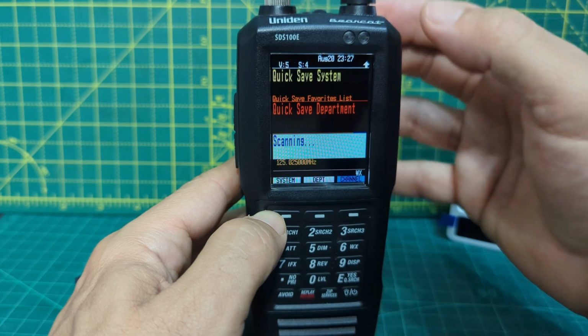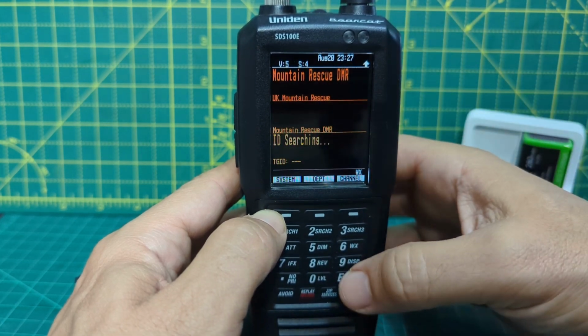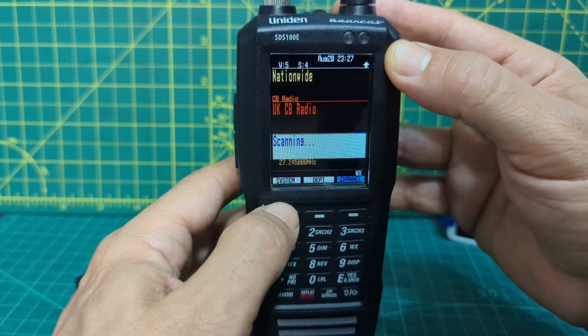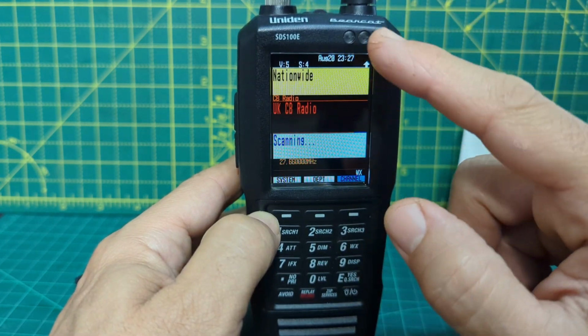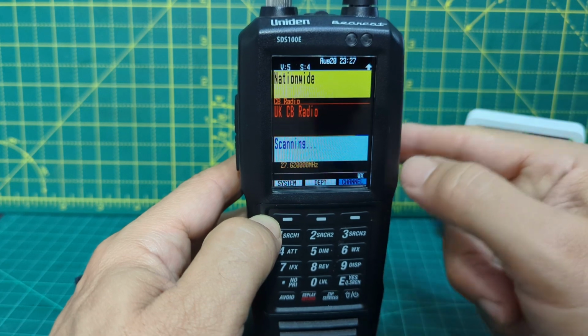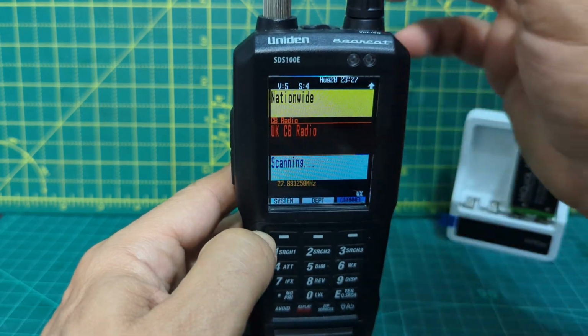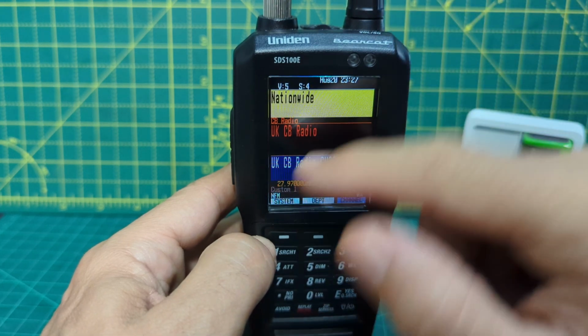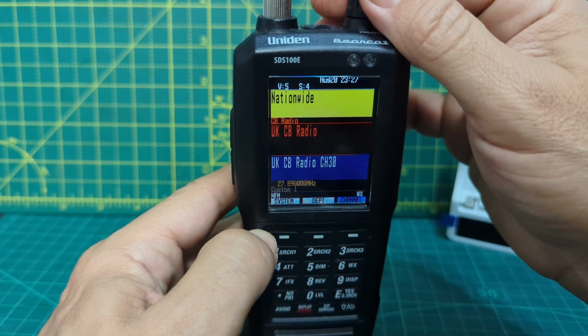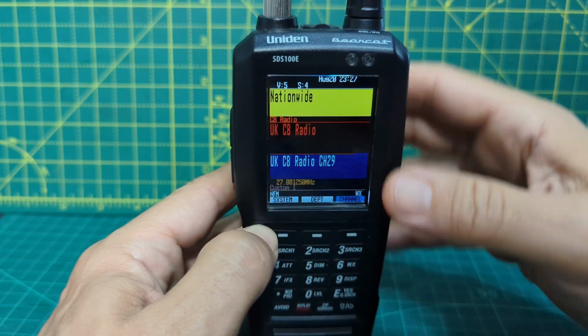Now we can save a channel when it finds something, just by pressing enter, it lets us save it. So if I just press system a couple of times, it's now gone to nationwide, and it must be CB channels. And so now if I press hold here, I can scan through different CB channels that have been preloaded.